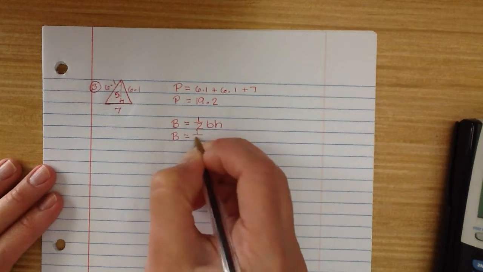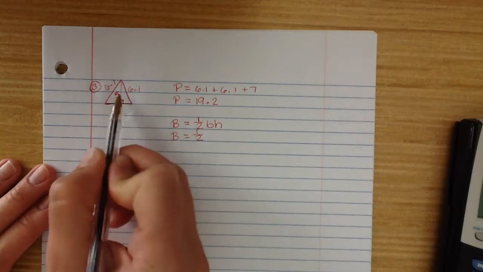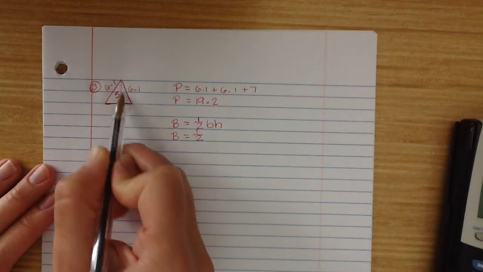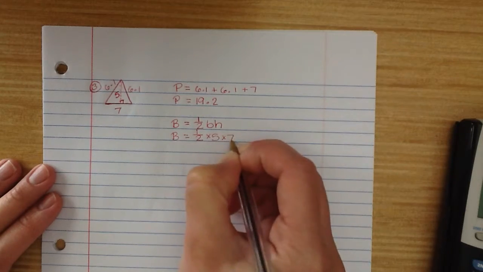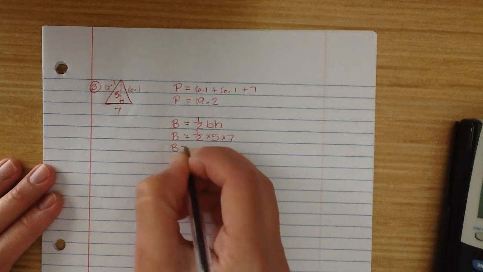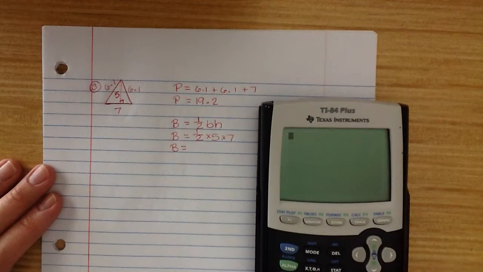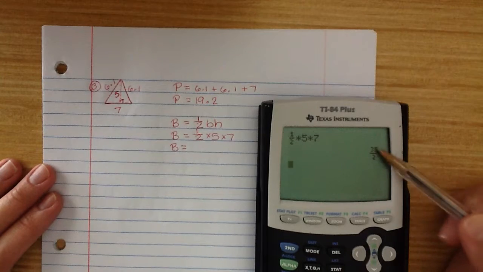So I have the 1/2. Now remember that the base and the height make a perfect intersection. The perfect square, or right angle. That's how I know what the base and the height is. And let's go ahead and do that on our calculator. 1/2 times 5 times 7.